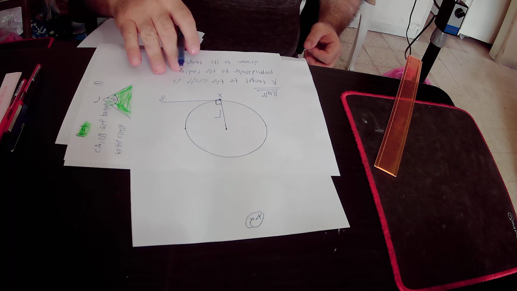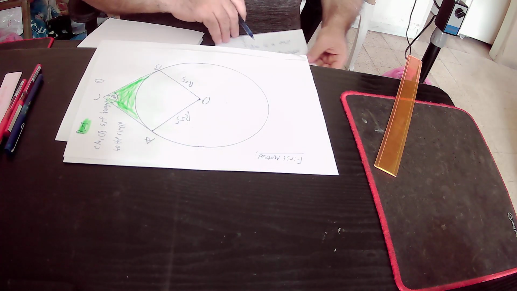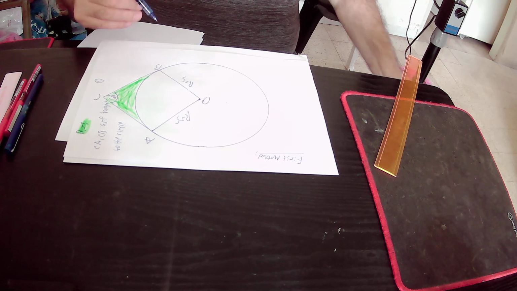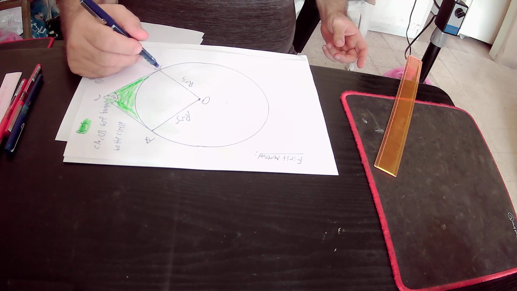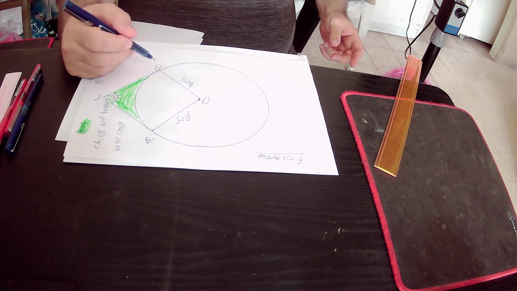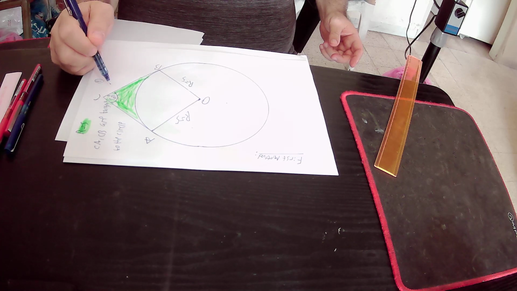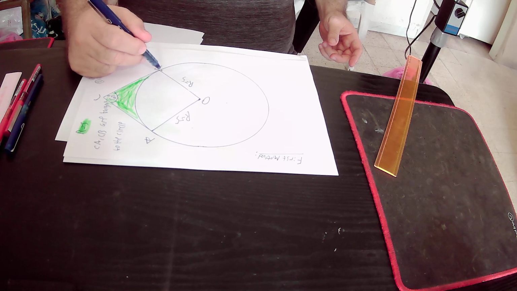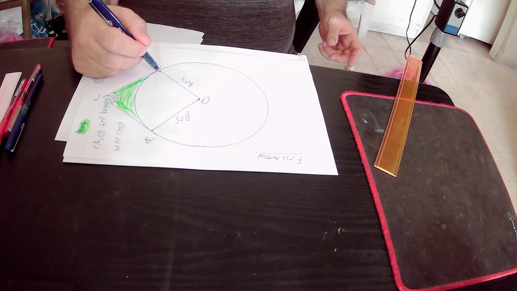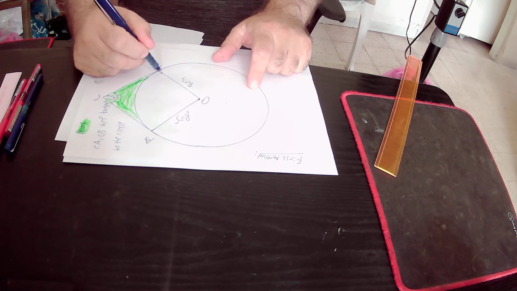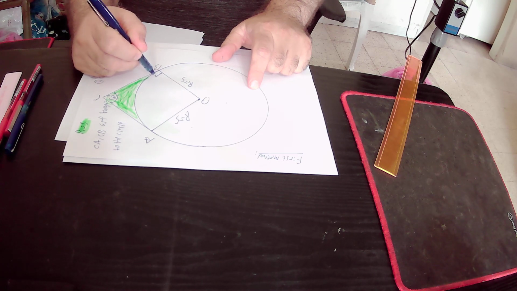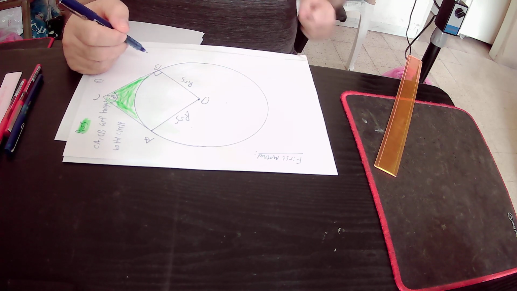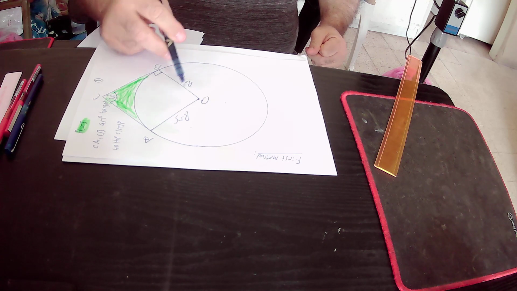Okay, so according to the rule that I stated, we have CB tangent to this circle at point B, and the radius is drawn to the point of tangency. Therefore, the tangent is perpendicular to this radius, that is to say this angle equals 90 degrees. And the same rule applies here.